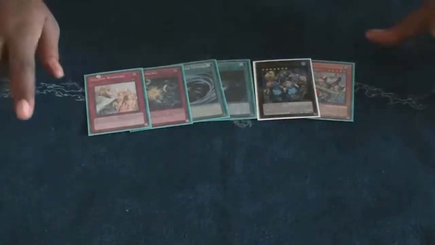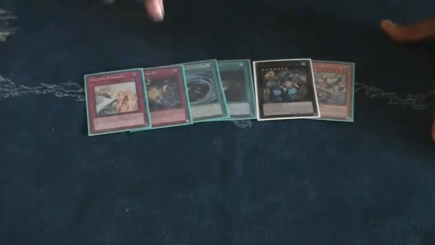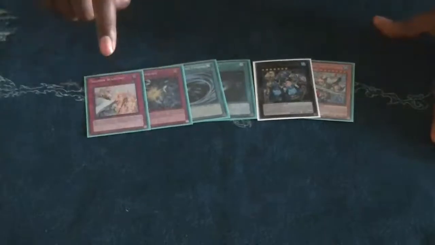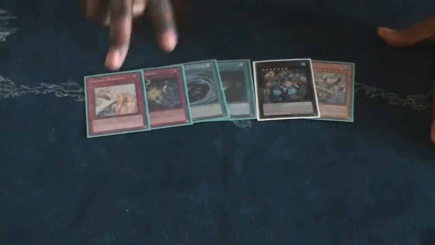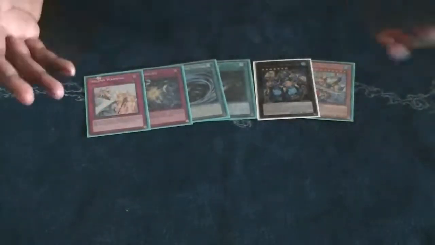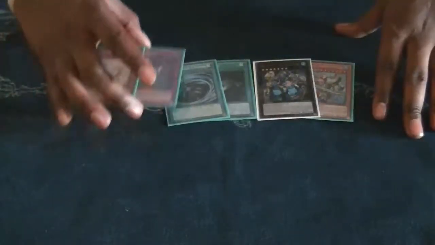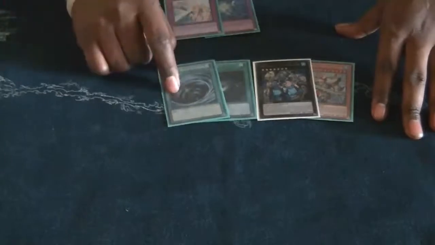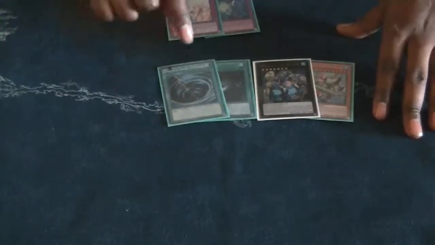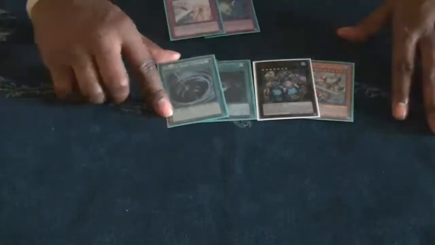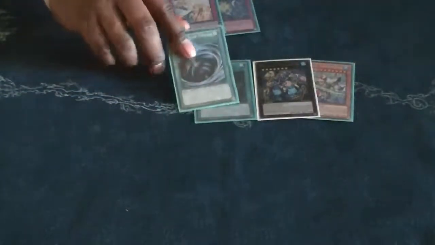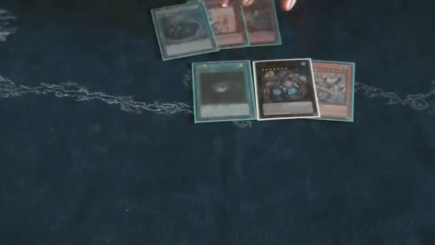Let's get down to business. Now, every single trap card that is not a counter trap card is considered spell speed 2. You can activate them on your opponent's turn, you can activate them on your turn, you can activate them just about any given time. All quick play spell cards are considered spell speed 2. If they have that little lightning symbol on them, they're spell speed 2. All non-lightning symbol spell cards are spell speed 1.